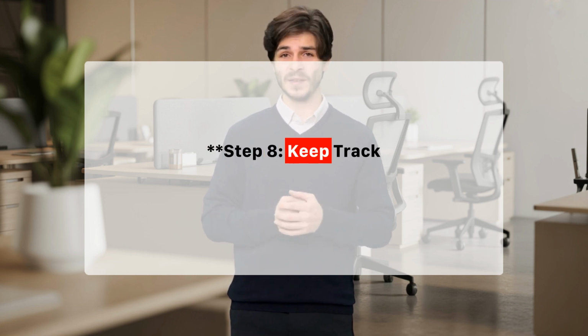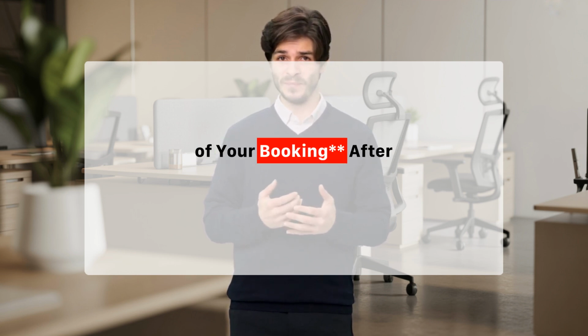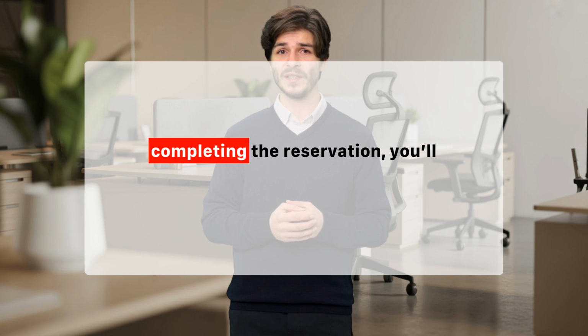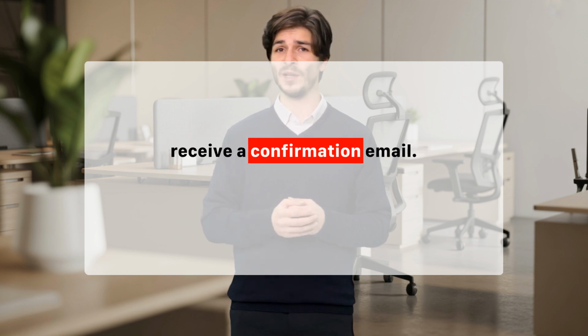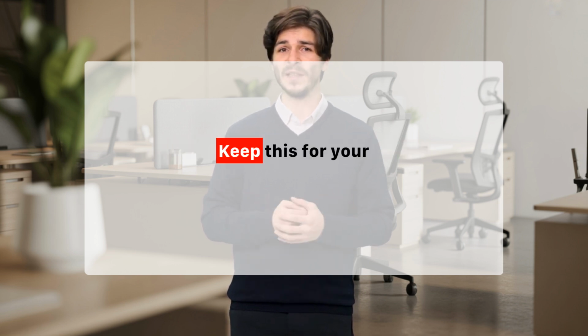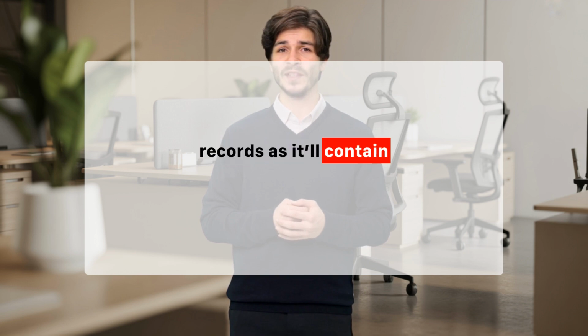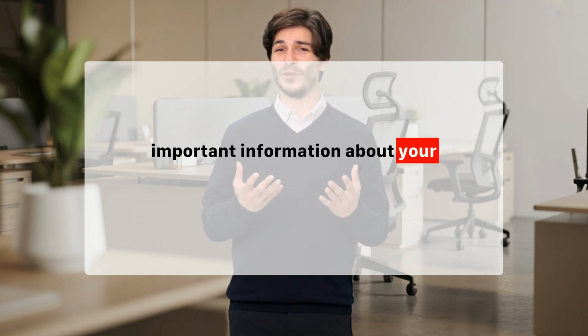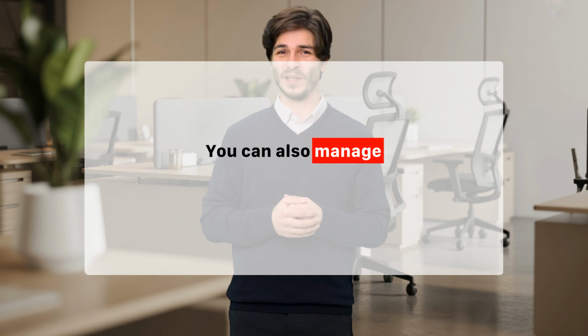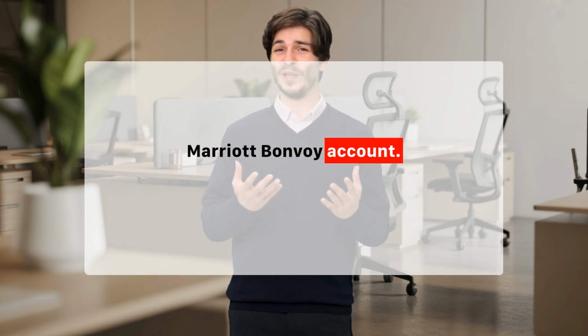Step 8. Keep track of your booking. After completing the reservation, you'll receive a confirmation email. Keep this for your records as it'll contain important information about your stay. You can also manage your booking through your Marriott Bonvoy account.